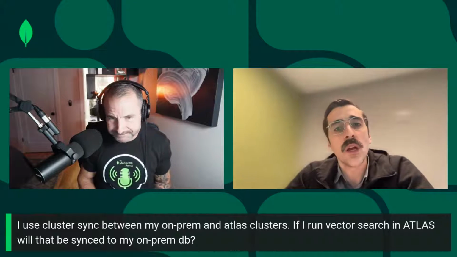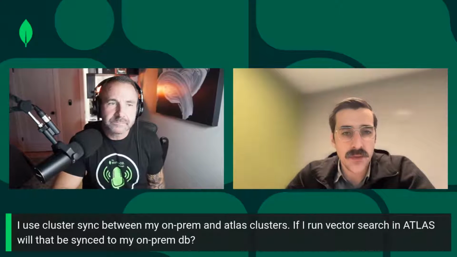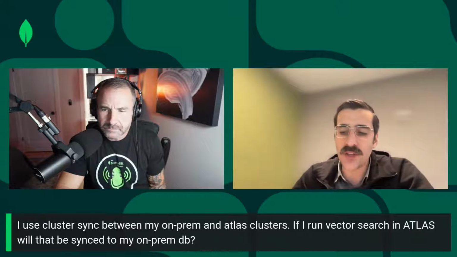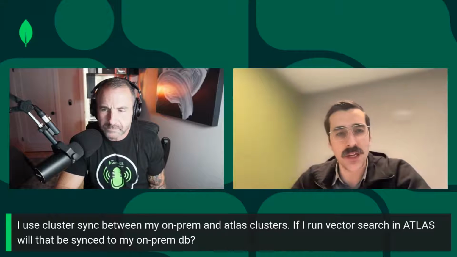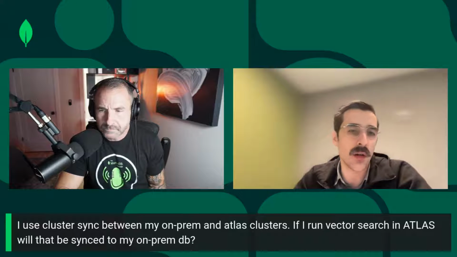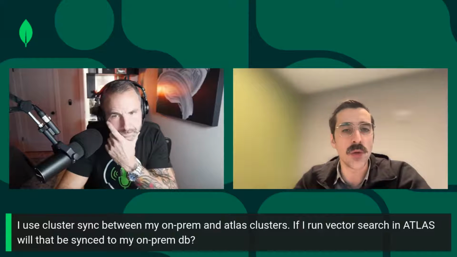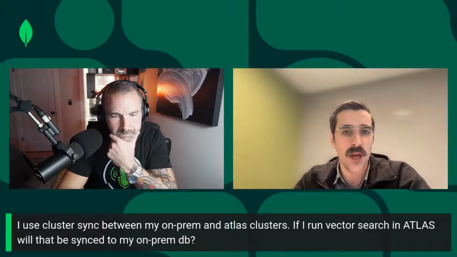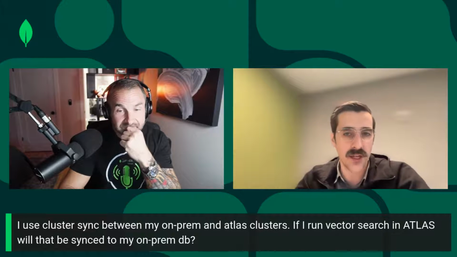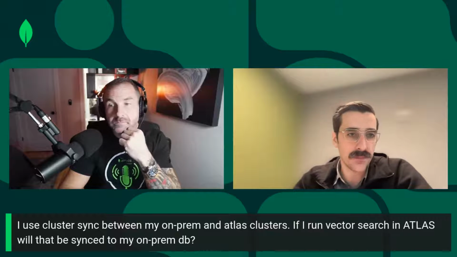Yeah, absolutely. So this is a great question. In short, the data will be synced between your on-prem and Atlas clusters, meaning you will have inserted your vectors into your documents. Those documents will live in your database, and those will be mirrored between your Atlas deployment and your on-prem deployment. What will not be synced is the vector index that is utilized to execute vector search. So you can't use $vectorSearch against your on-prem cluster in this scenario, but the data will be synced.